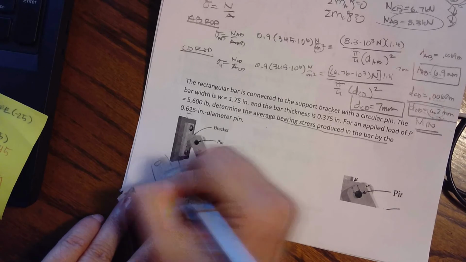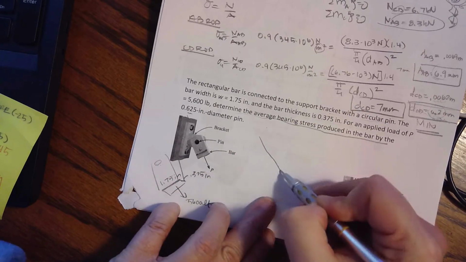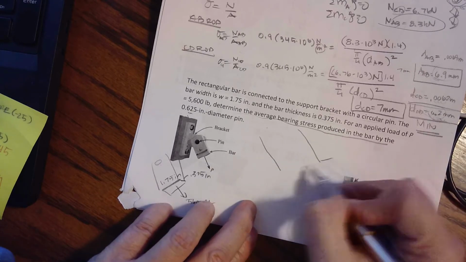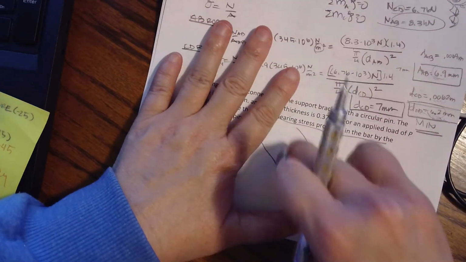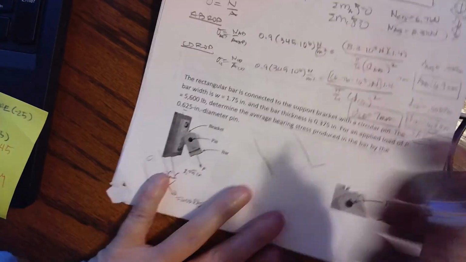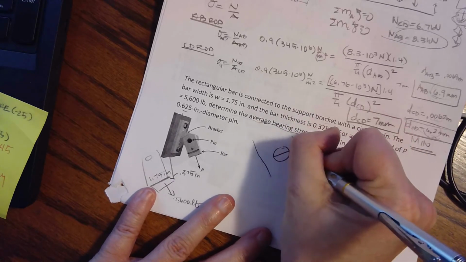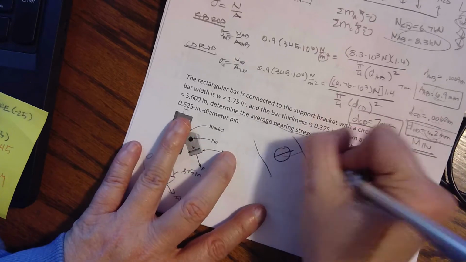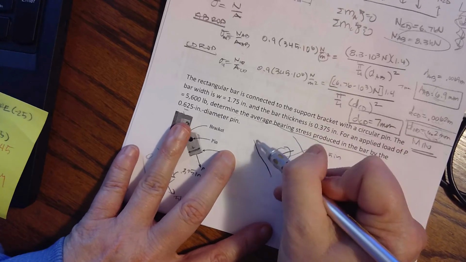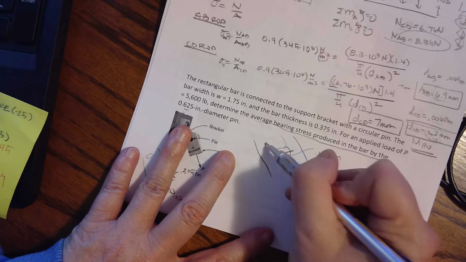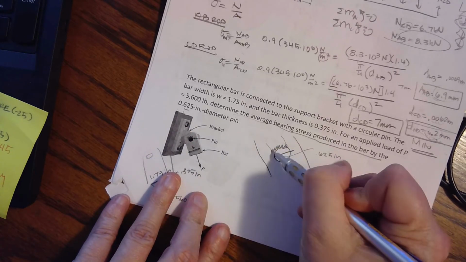So this pin right here, we're going to kind of blow this up. Here is the pin, and it has a diameter of 0.625 inches. So when we're looking at the back of this wood, the bearing is going to happen right here at the back. See, right at the back as I pull, that's going to be the bearing.